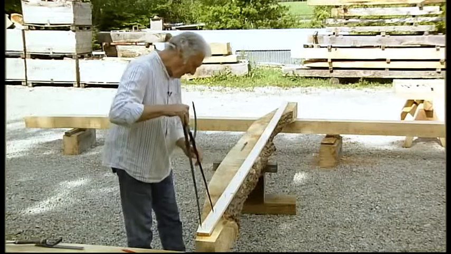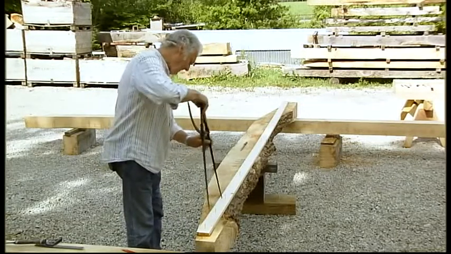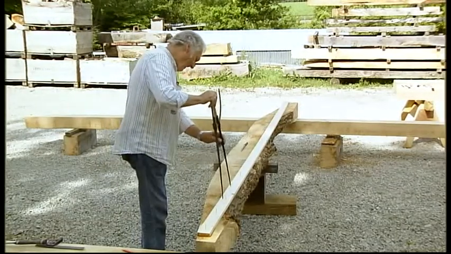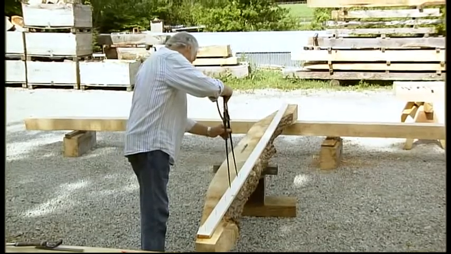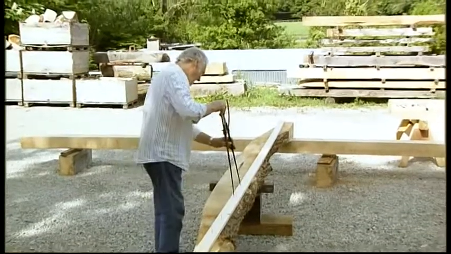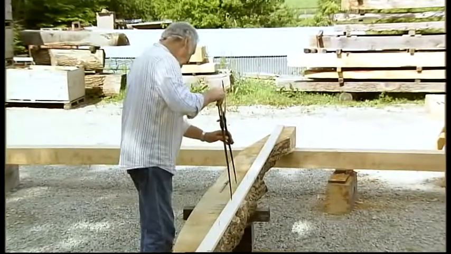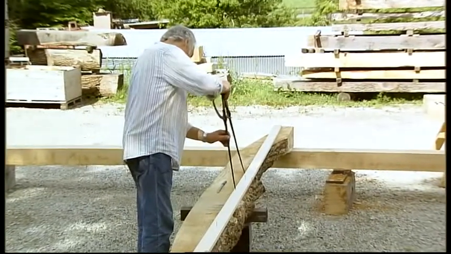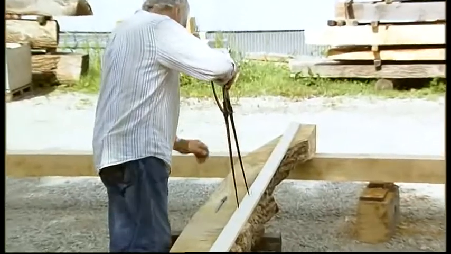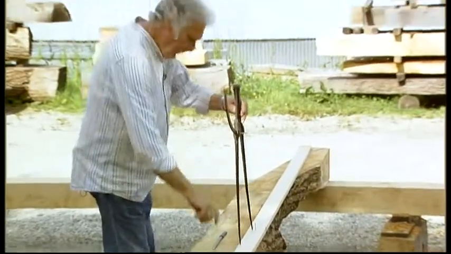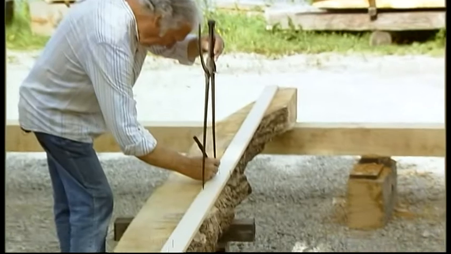Start again. 1, 2, 3, 4, 5, 6, 7, 8. Spot on. So we're now exactly halfway.